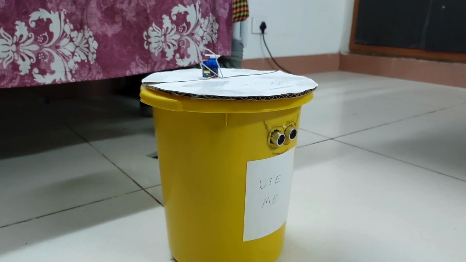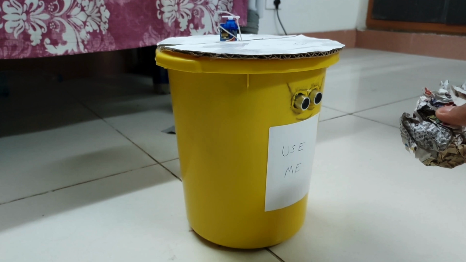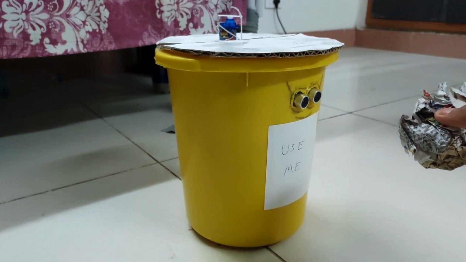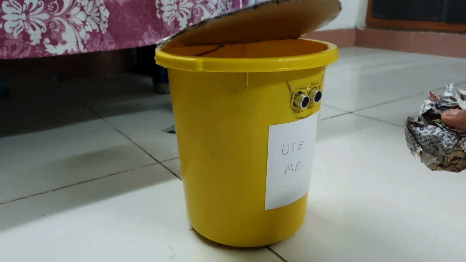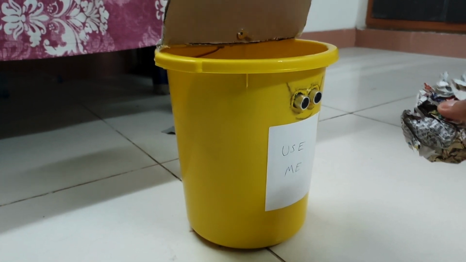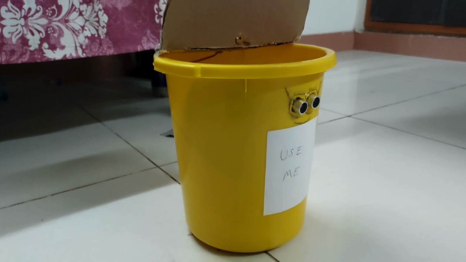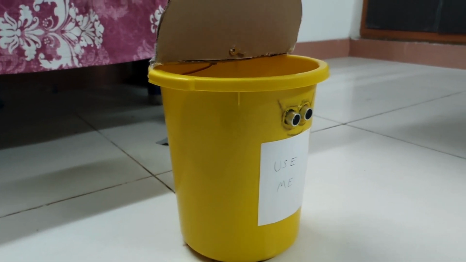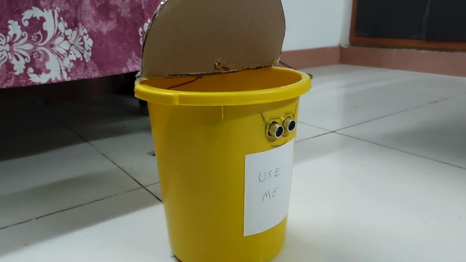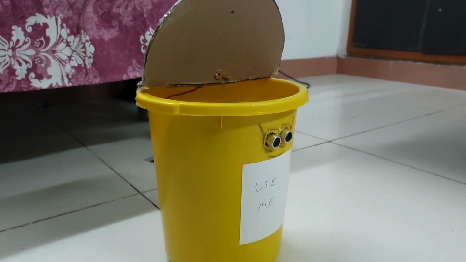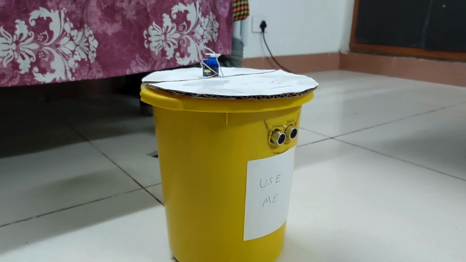So if we play it back in slow motion, from here we can see the servo turning up there, taking the thread with it. The key helps in opening up the flap, and the flap opens up. After 5 seconds it will turn back down. So this was the final working of it.